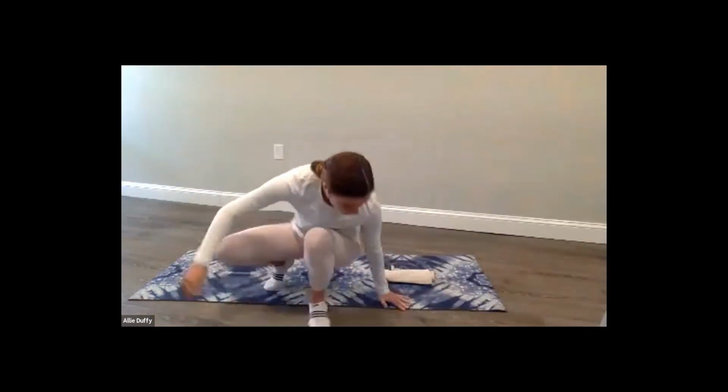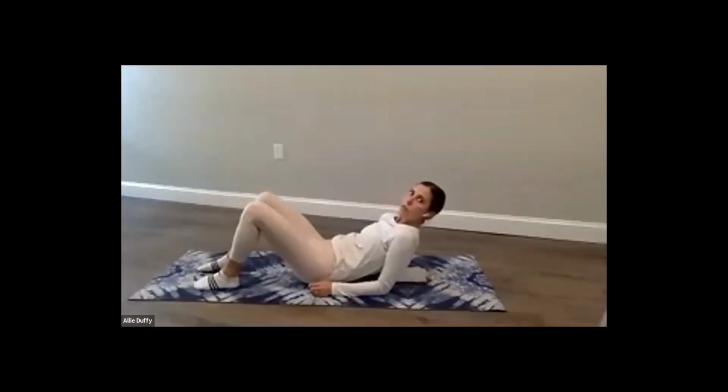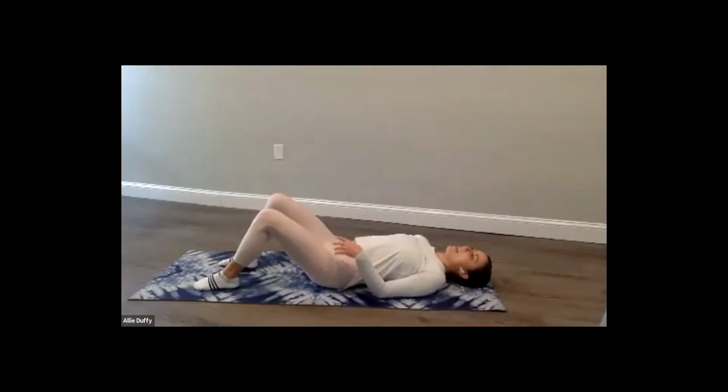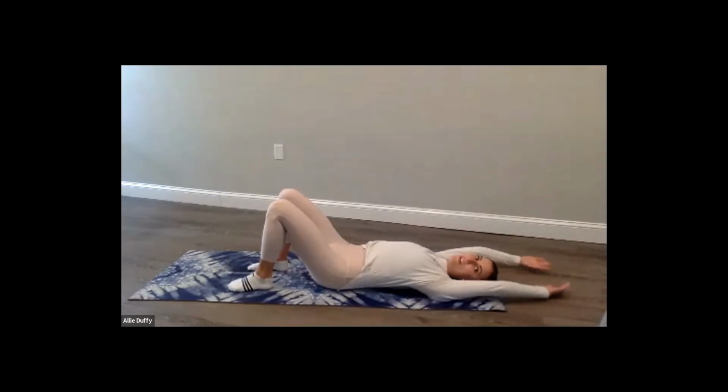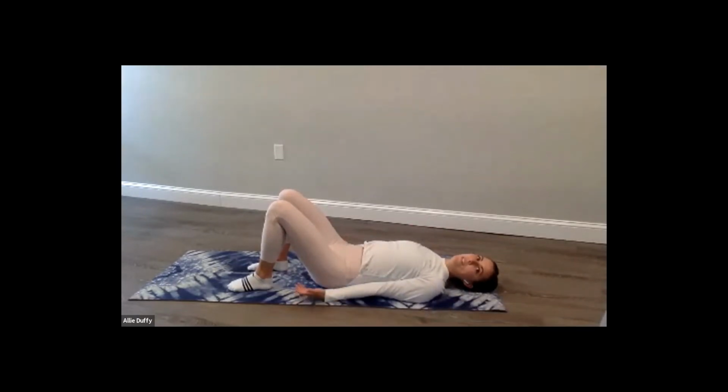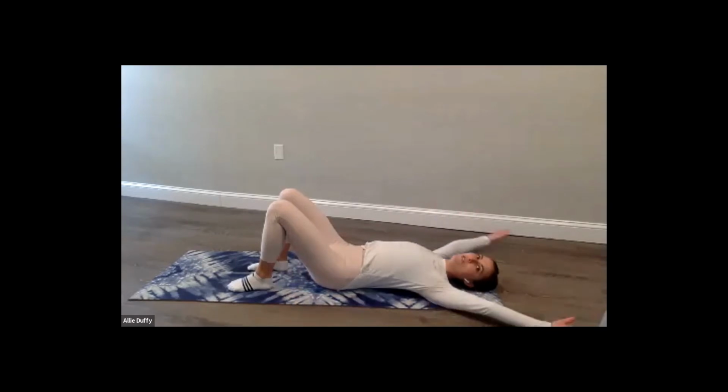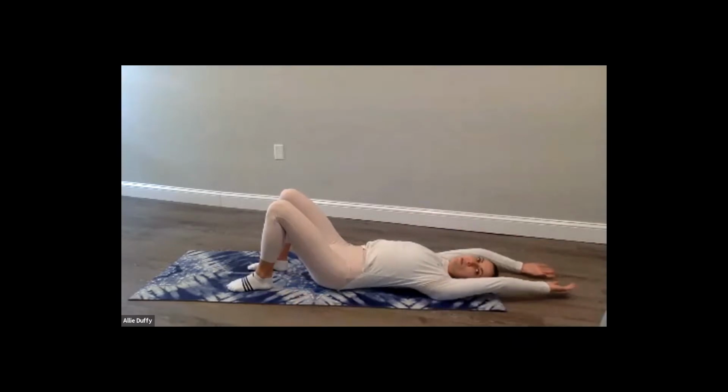Everybody's form looks excellent here. Good. Now, I'm going to show you guys a little progression for this stretch. If it doesn't feel good for your body, please just stay as you are. But for those of you who want to try and add on, you're going to start to draw snow angels with your arms. So for those of you who have never drawn a snow angel before, that's sort of waving your arms wide out to the side from your hips all the way up overhead.